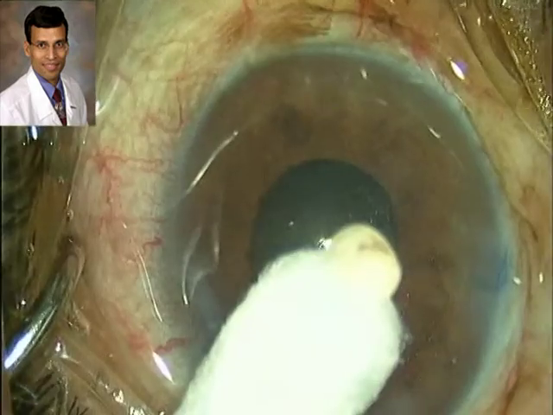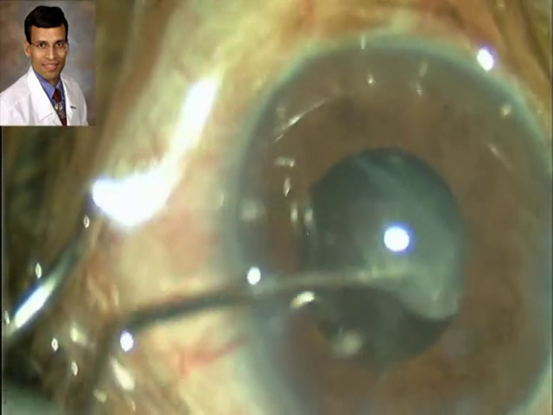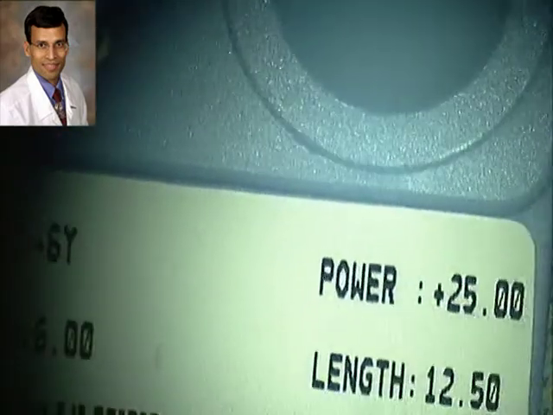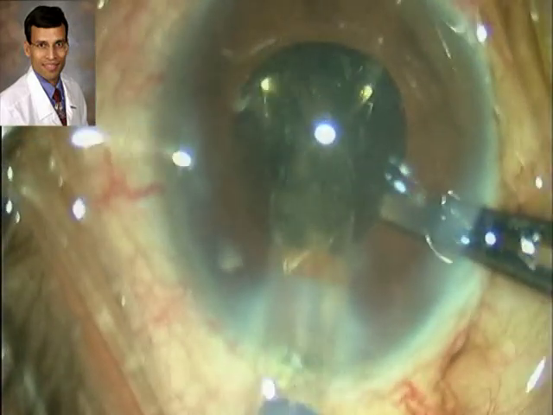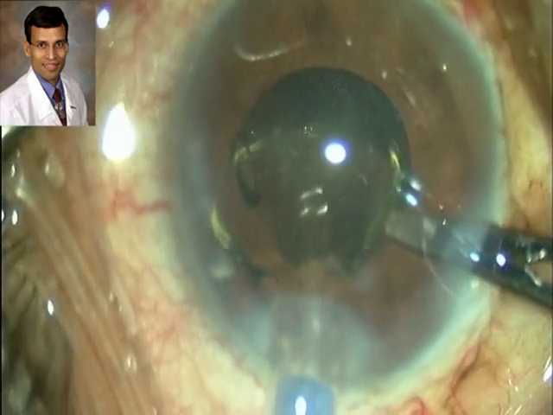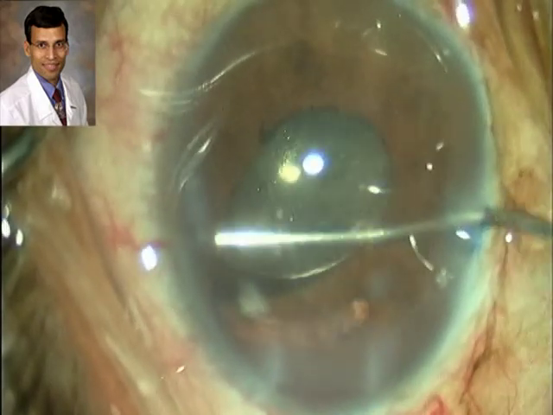The plaque sometimes comes off with good visco dissection and irrigation aspiration, but it may even have to do a posterior capsular exit. We implanted a standard hydrophobic acrylic IOL in this case. And the IOL was carefully dialed into the bag.